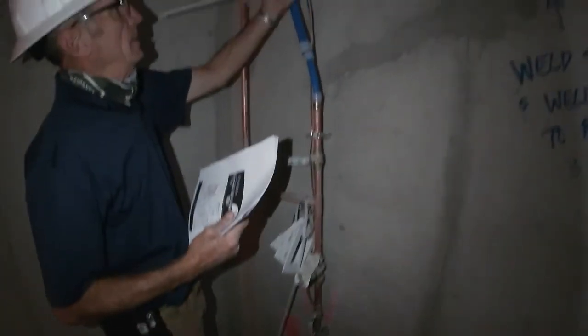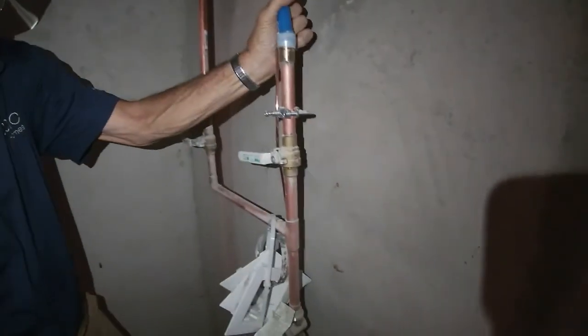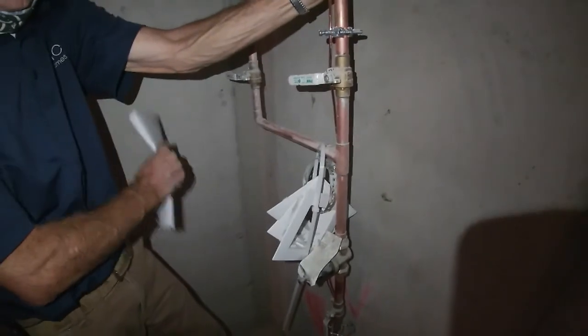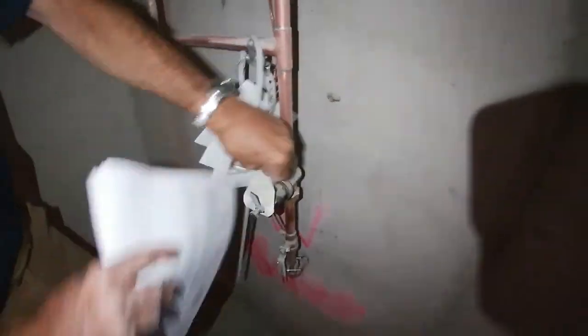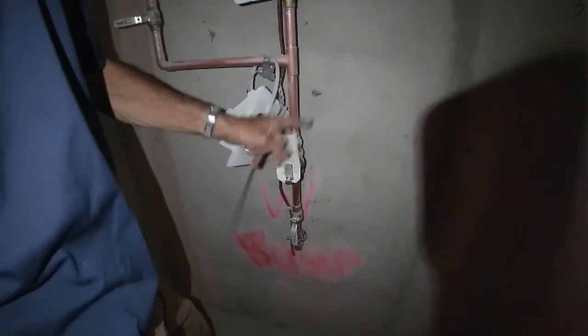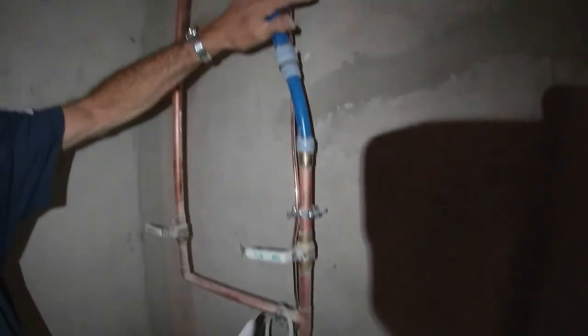This is the other means of electrical grounding that we provide. From the water service, which is underground outside, we bond to this copper. We jump around the interruption of brass back to copper, which gives us a continuous ground, which goes all the way out to your electrical panel as well.